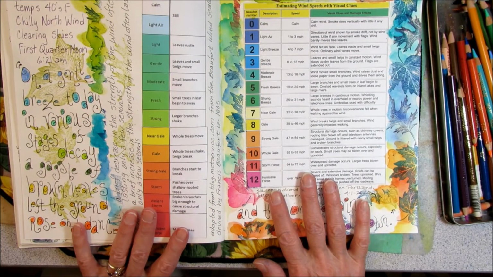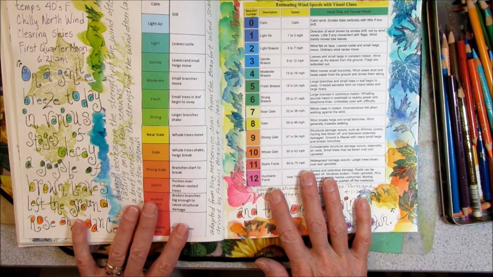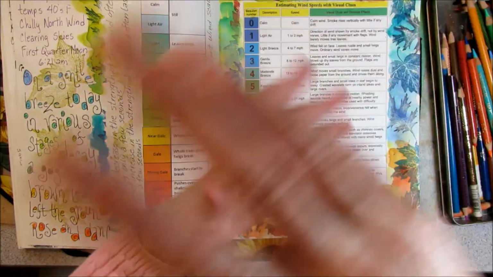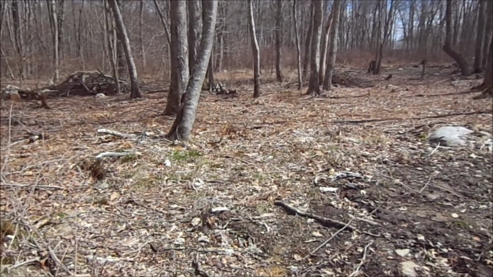This page was inspired by what I saw in the woods. A gentle breeze lifted some leaves off the floor of the forest and made them dance and swirl among the trees. Dancing leaves.